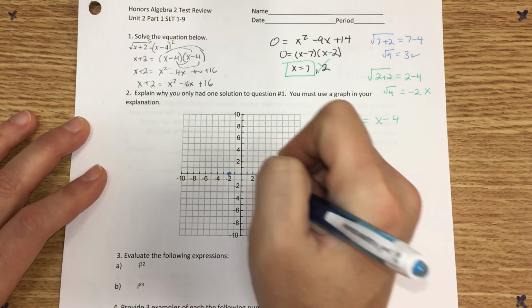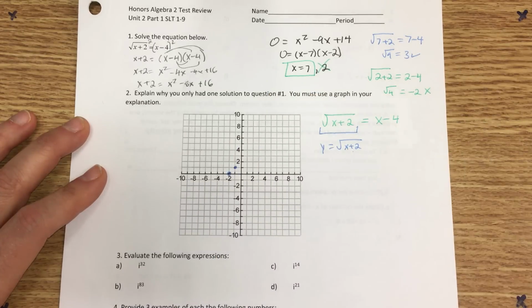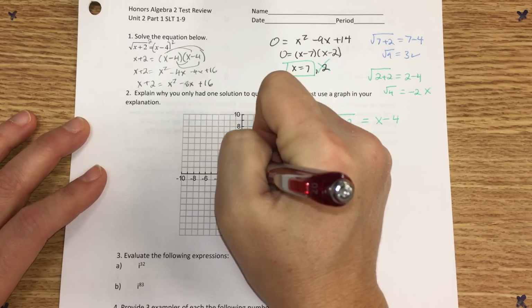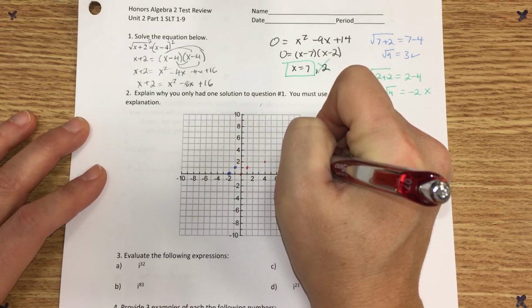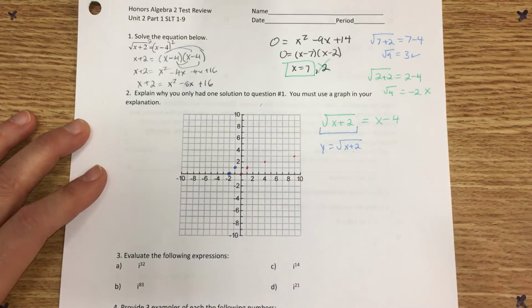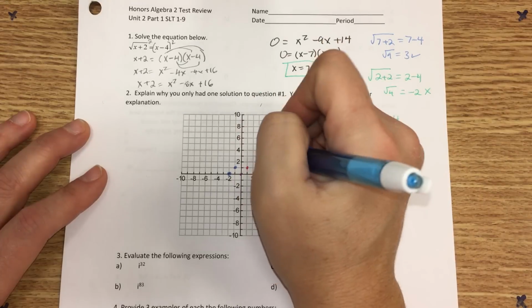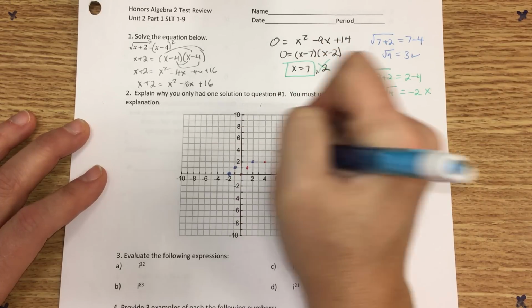And now what I'm really doing, guys, is I'll do it in red, I'll put the dots down. I know that this is my regular square root, like the square root of 1 is 1, the square root of 4 is 2, the square root of 9 is 3. And I'm just going to move that graph to the left 2, because that's really just the easiest thing to do.